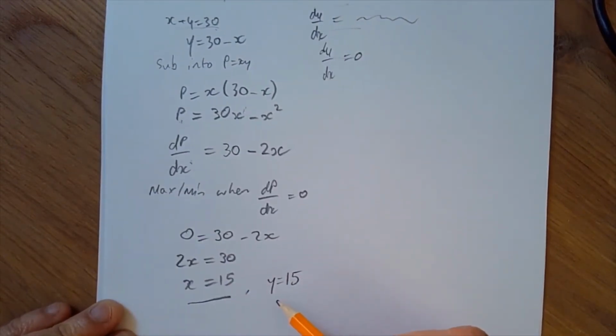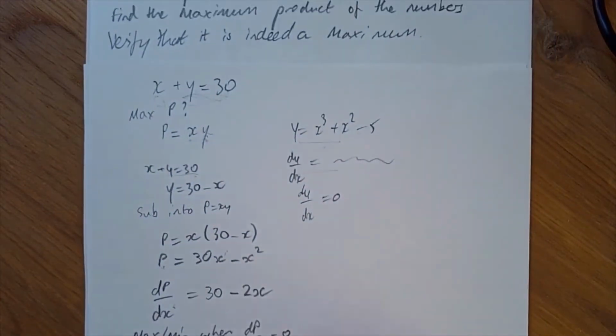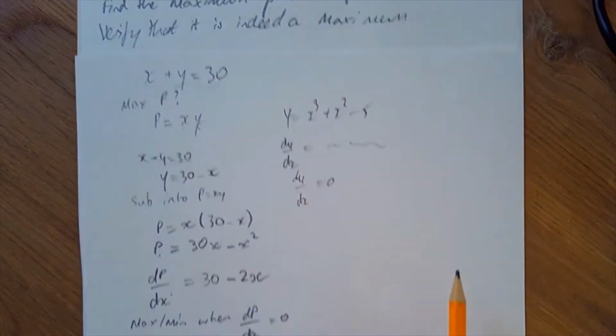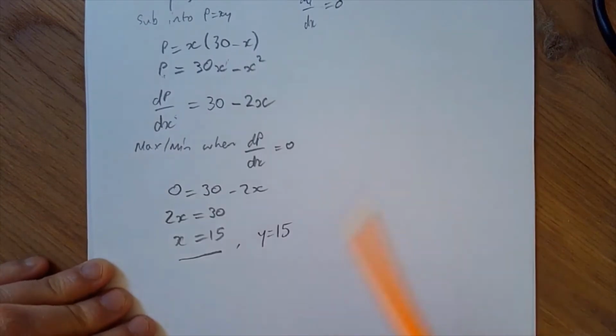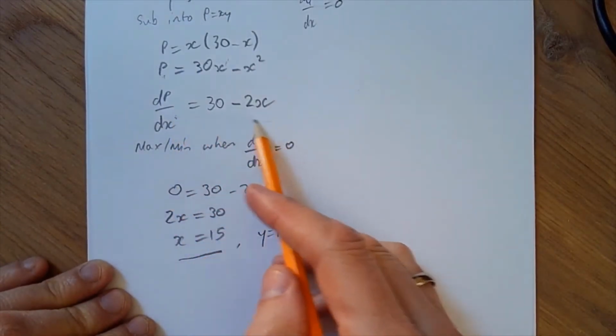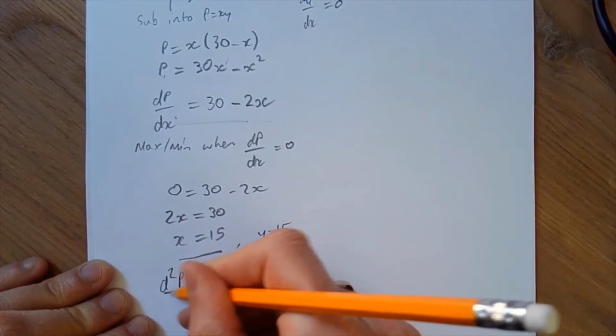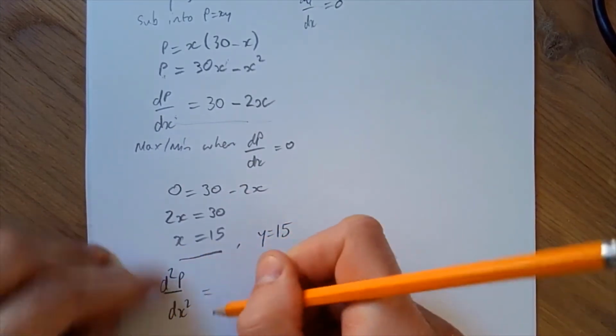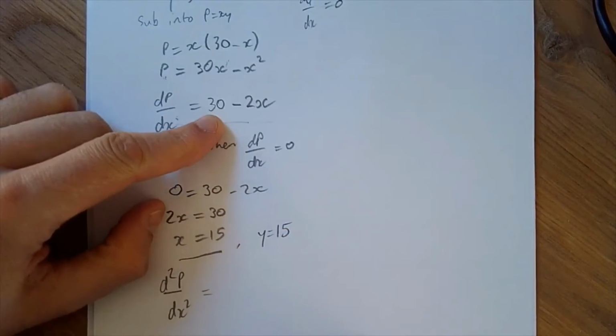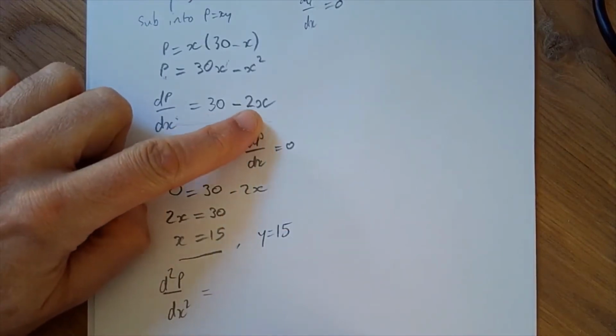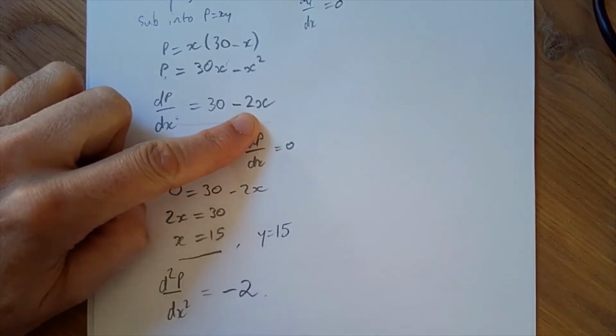I mean, we pretty much know it is, but the question has asked us to verify that it is indeed a maximum. So I'm going to use the second derivative to verify that it is a maximum. So let's work out the second derivative. The 30 will disappear, and this here will differentiate to minus 2.